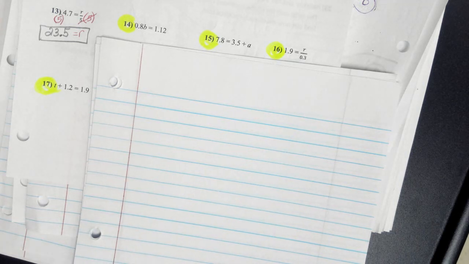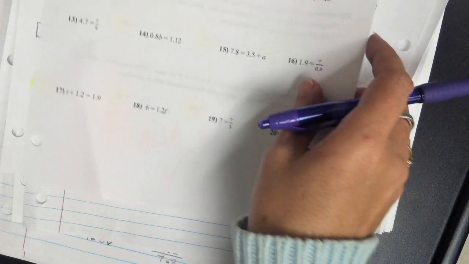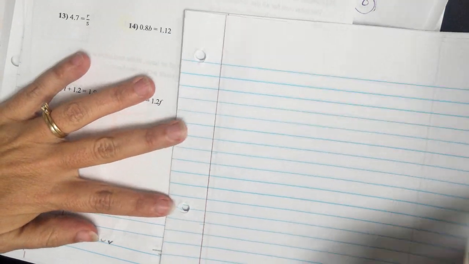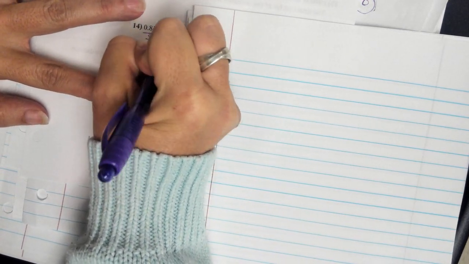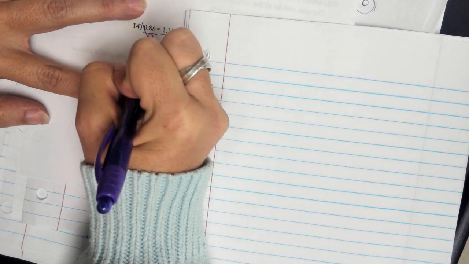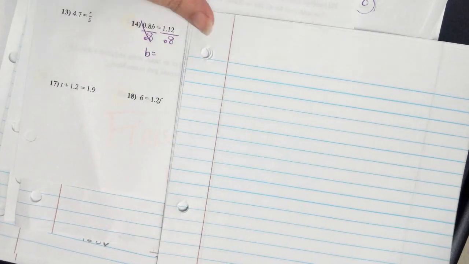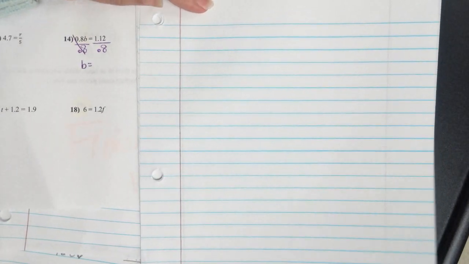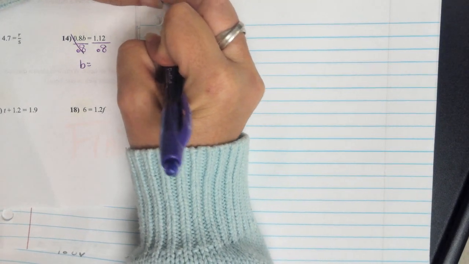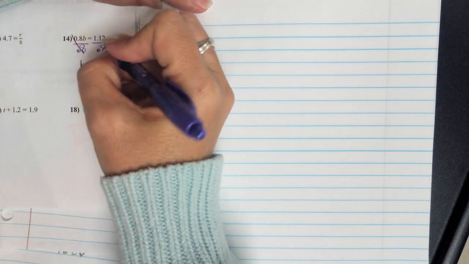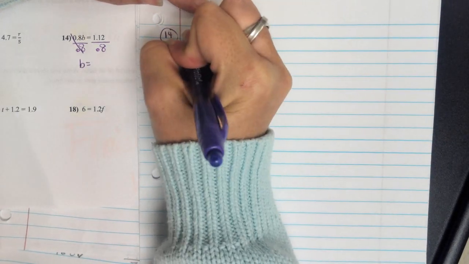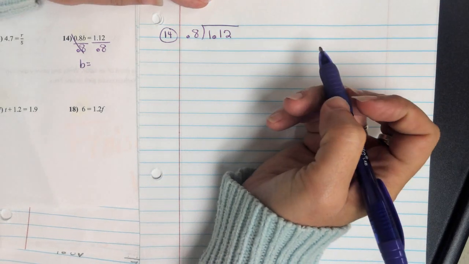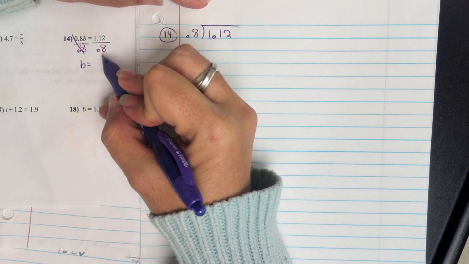If I divide this by 0.8 and this by 0.8, these get to go away, leaving me with b equaling, we talked about in my class today, scratch paper, making it neat, but making it where we can all watch our work. This means 1.12 divided by 0.8.